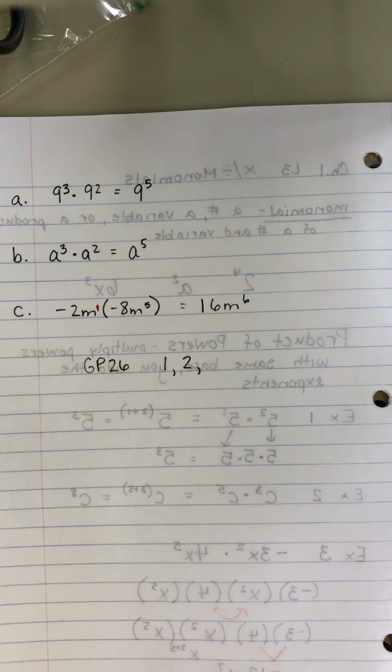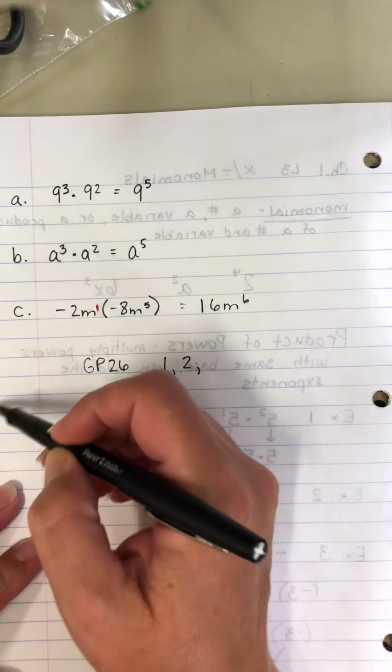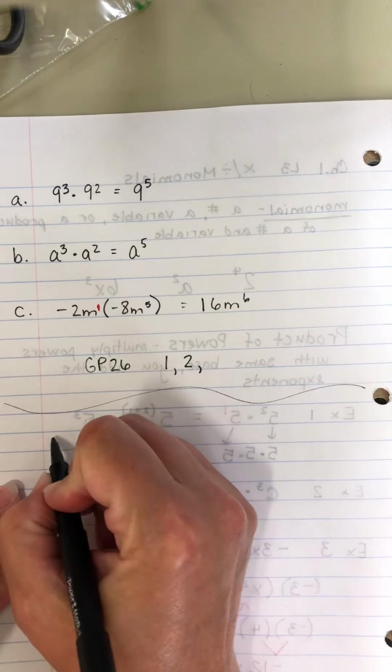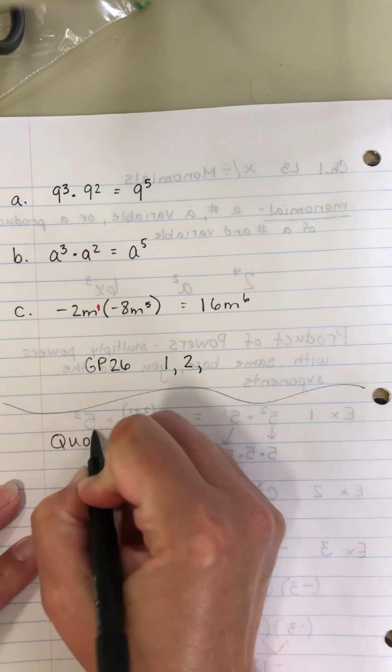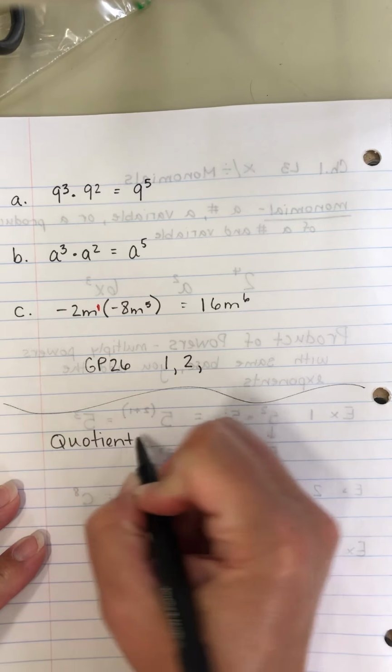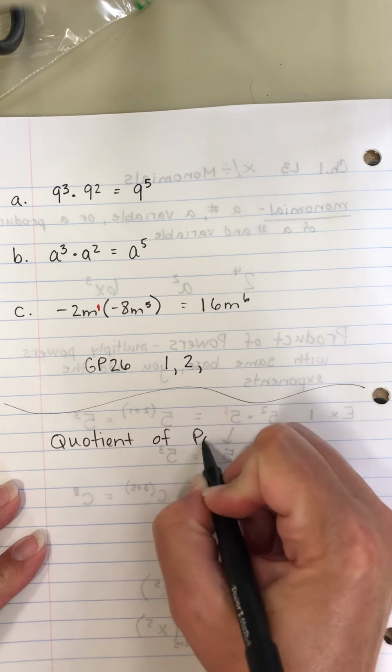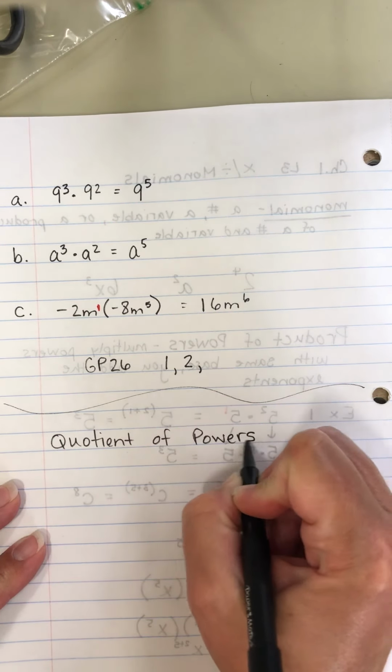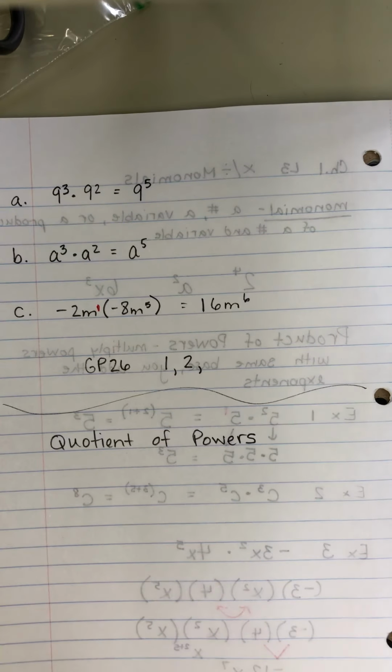Okay, this is part 2 of chapter 1, lesson 3, multiplying and dividing monomials. Now we are going to talk about finding a quotient of powers. Okay, quotient of powers, that means we are doing division problems.